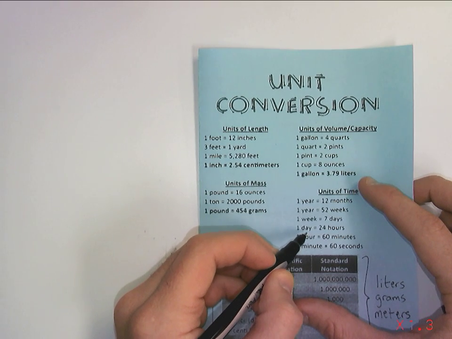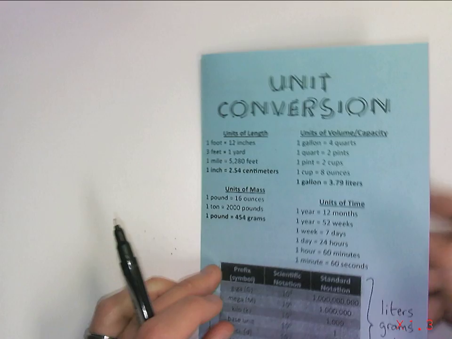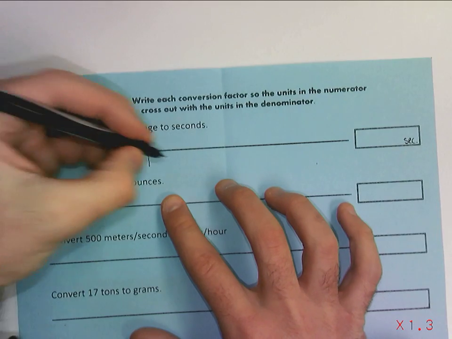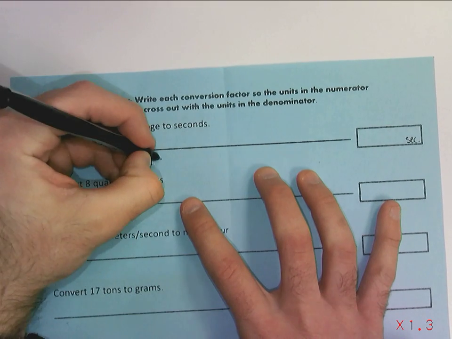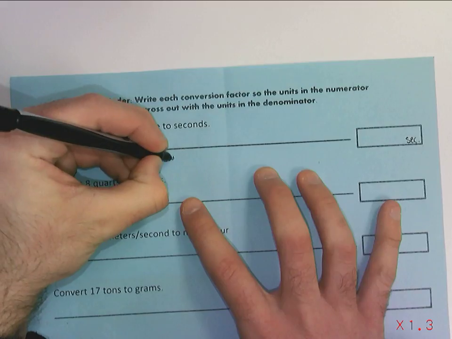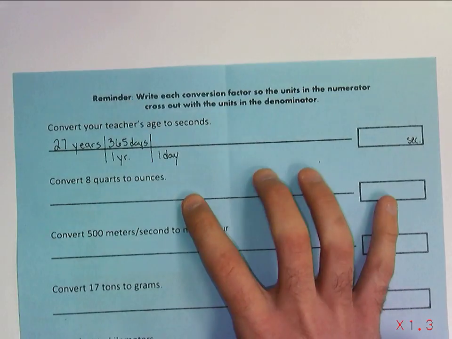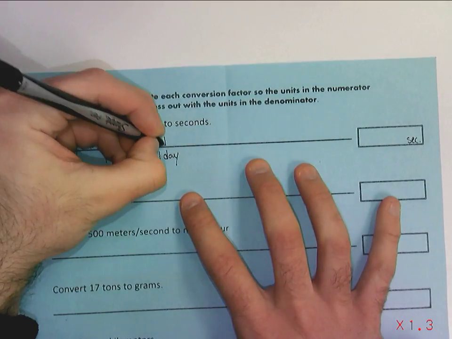So next I would go from days to hours. So remember our conversion factors need to cancel out. So 1 day is equivalent to 24 hours.